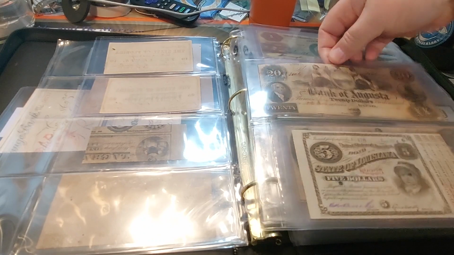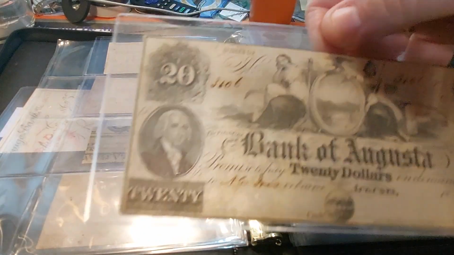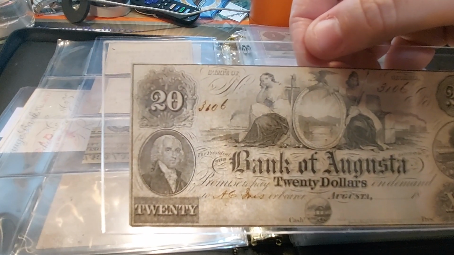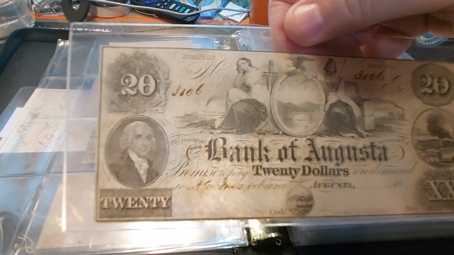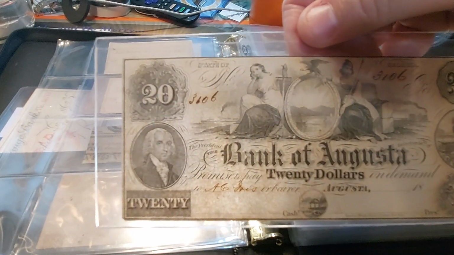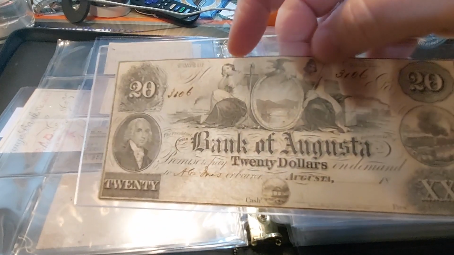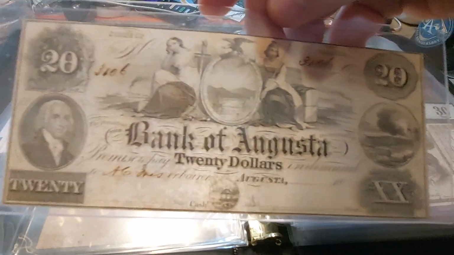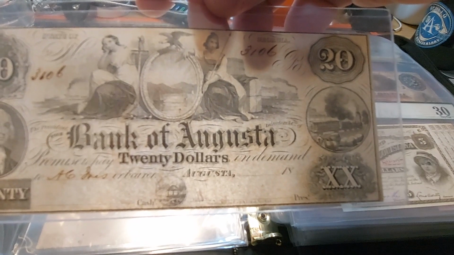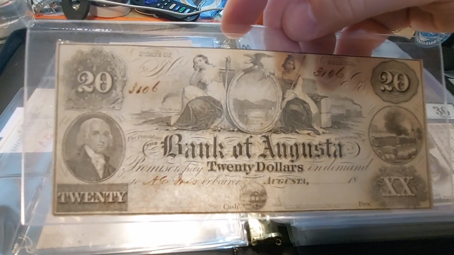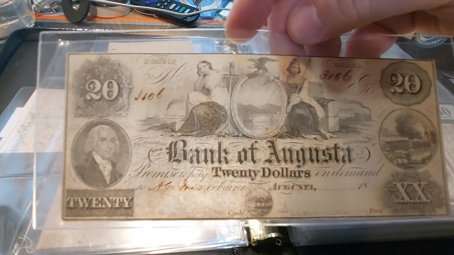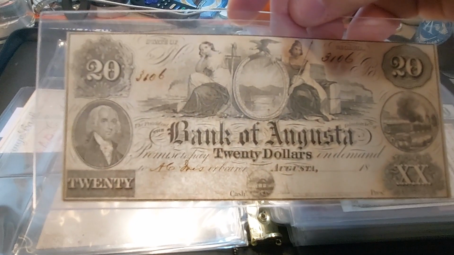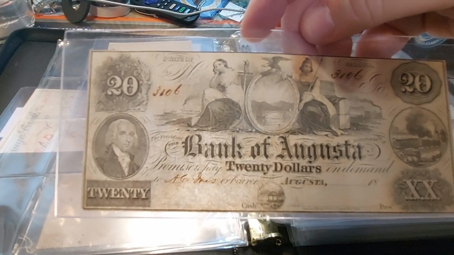You have a $20 bill from the Bank of Augusta, Georgia. This was actually a print on a very thin, almost like rice paper. But the artwork, I mean, the two women up top with the shield and the eagle, a kind of classical type artwork, train. And I'm not sure who that is on the side there. That could have been the governor of Georgia or the mayor of Augusta. Maybe the president of the Bank of Augusta at the time.